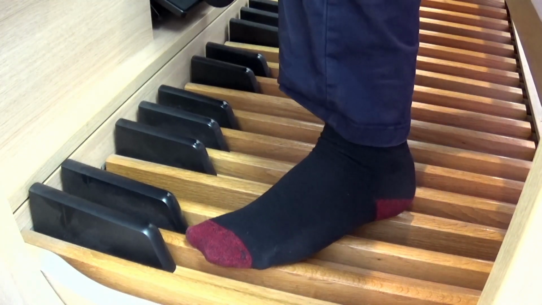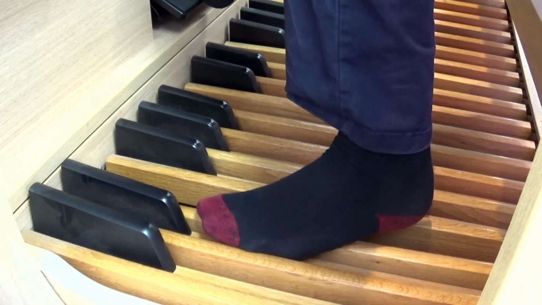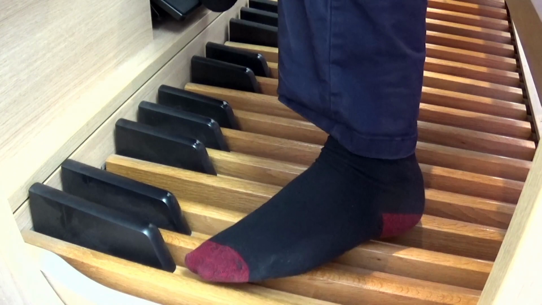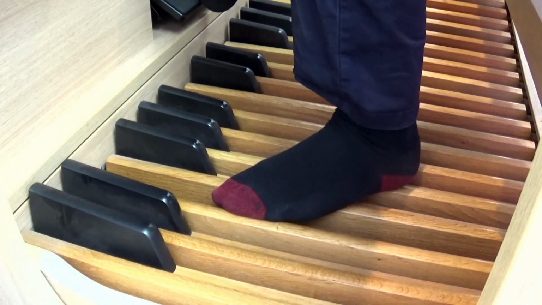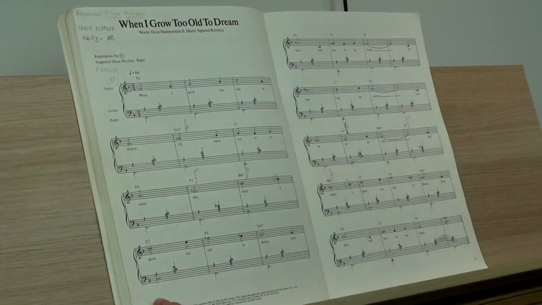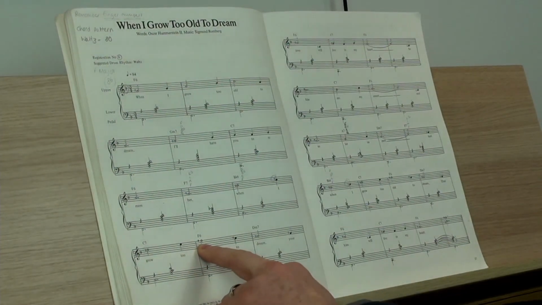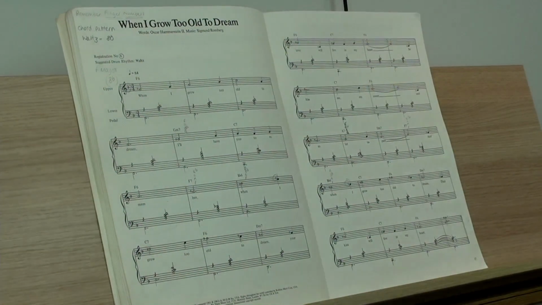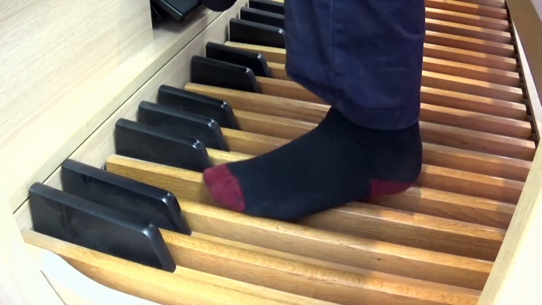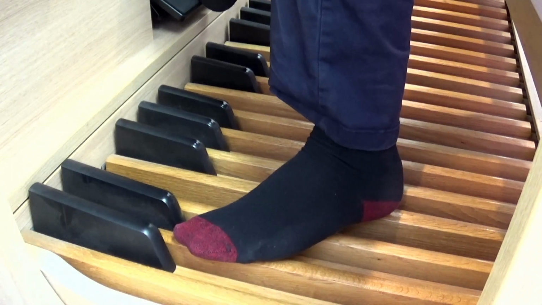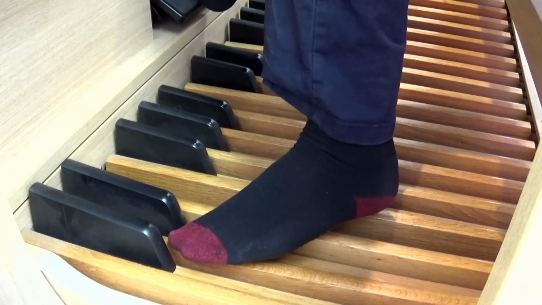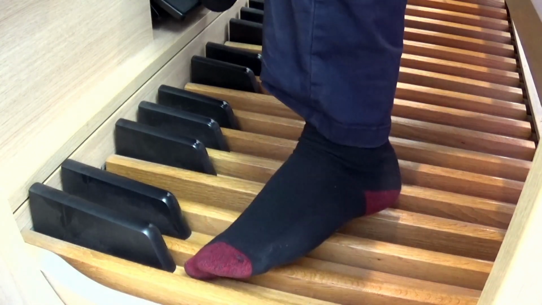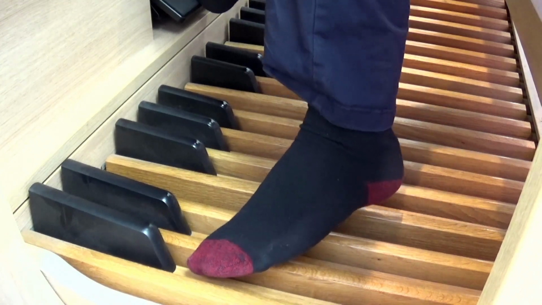Okay, so listen to this, look. When I grow too old. That's lovely, isn't it? So I'm walking up the bass there because I've got to get to F chord here, okay, and I've got a C chord before it, a C7, so I can use my E on the pedal to walk up to F. So I create a walking bass. So I'm not changing the chords, I'm changing the bass line. Isn't that lovely? So there you see.